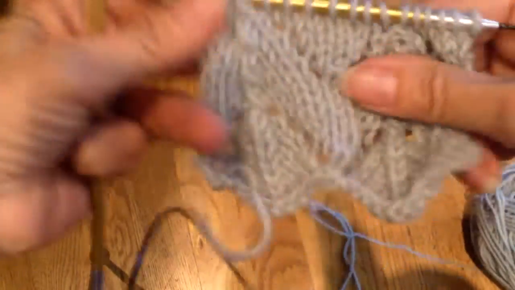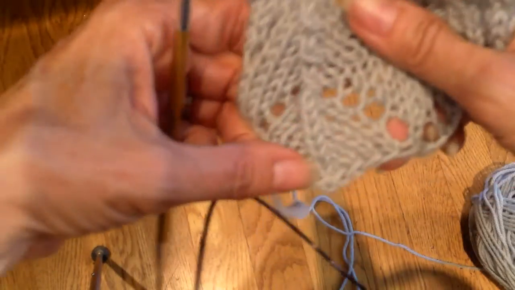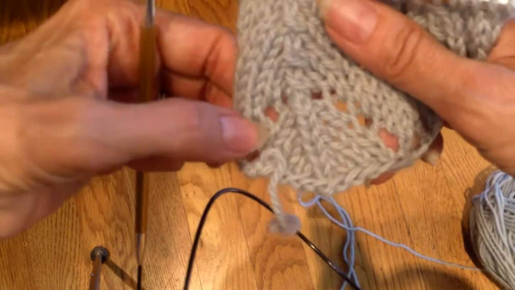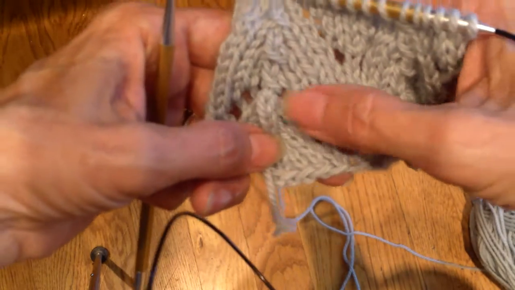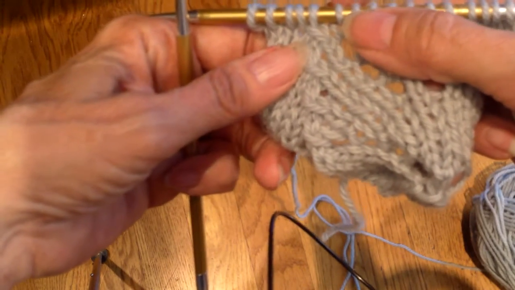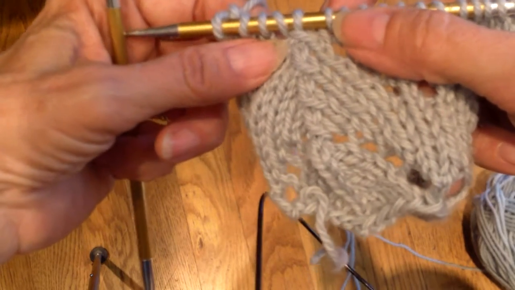Now I'm looking at this, and down here, I notice that in my little triangle, I've got yarn over, yarn over, yarn over, yarn over. I got 4 yarn overs. And over here, 1, 2, 3, oops, I'm missing a yarn over right there. And there are a couple of ways that I can fix this.